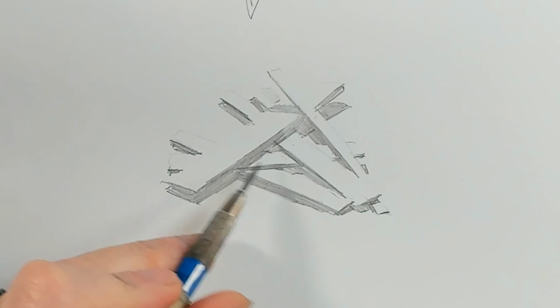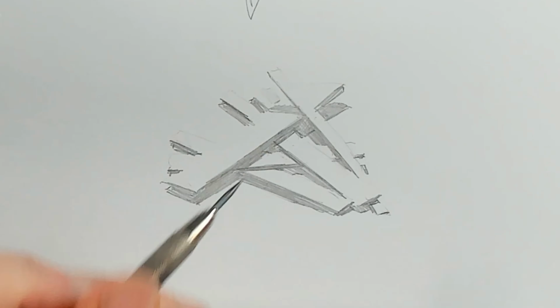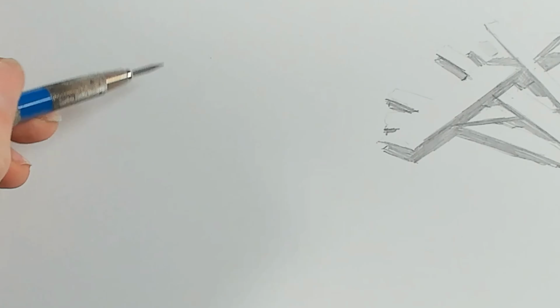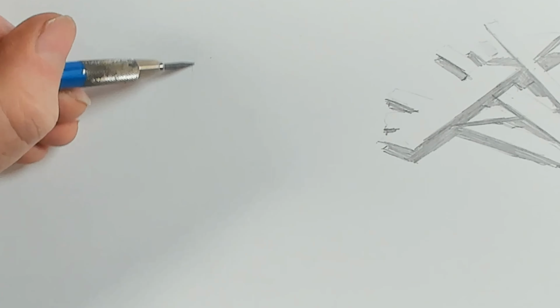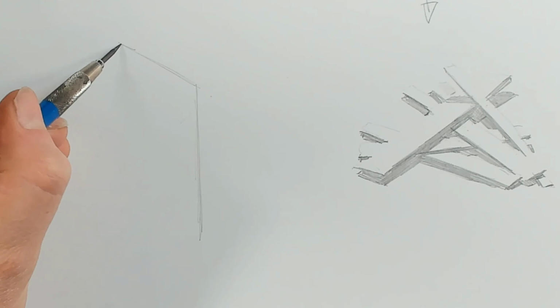I haven't drawn any of the actual wood shapes at all. All I've done is drawn the shapes of the shadow, and that is the essence of negative space drawing. And so from here, we're going to take a bit more of a practical example, and we're going to draw a window. And so in the interest of time, I'm not going to rule this out.